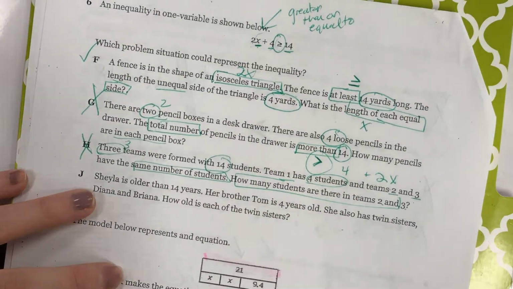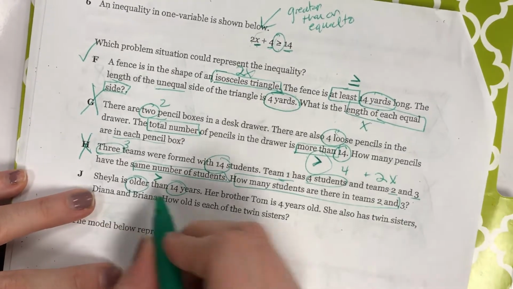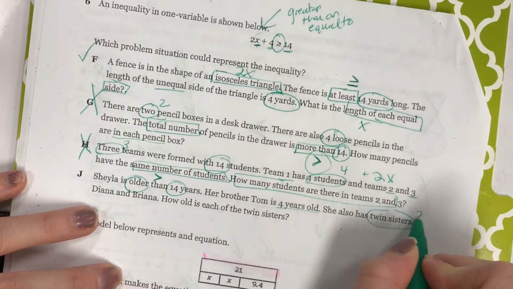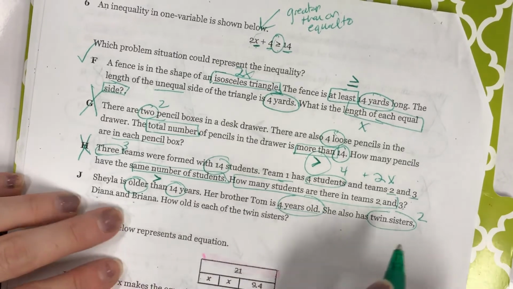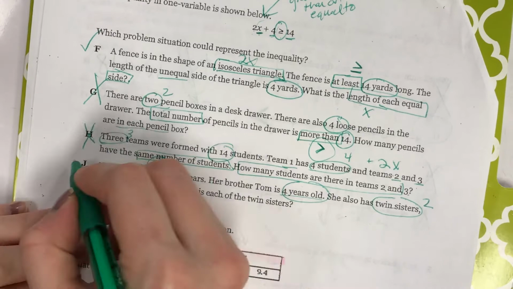And then J, Shayla is older than 14 years old. Older, so more than 14. Her brother Tom is 4 years old. She also has twin sisters, Diana and Brianna. How old is each of the twin sisters? So that one, same thing. Everything works except for that sign.